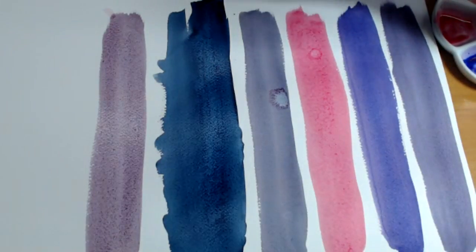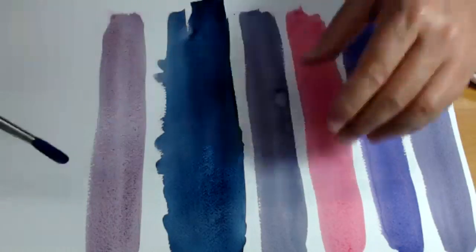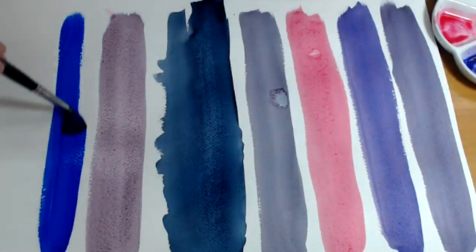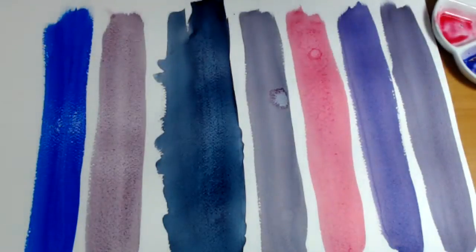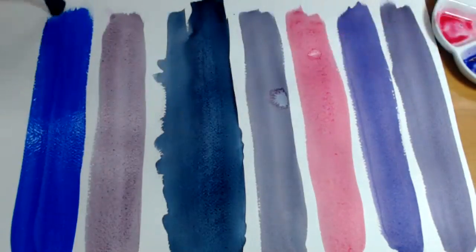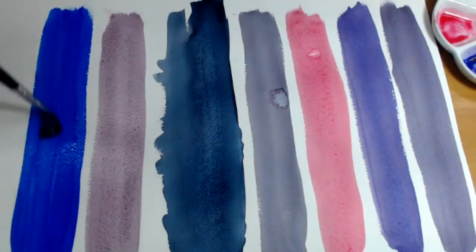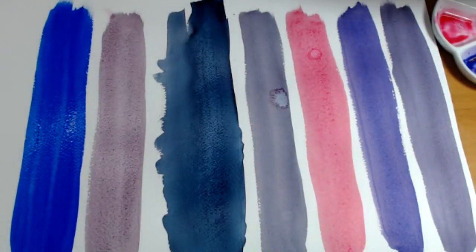And this is probably one of my favorites. I mean, it's a simple color. It's ultramarine blue.